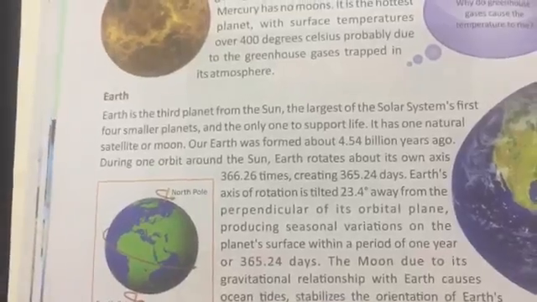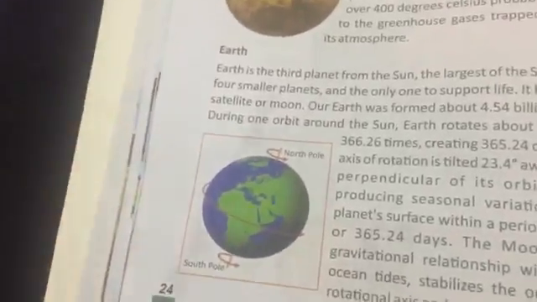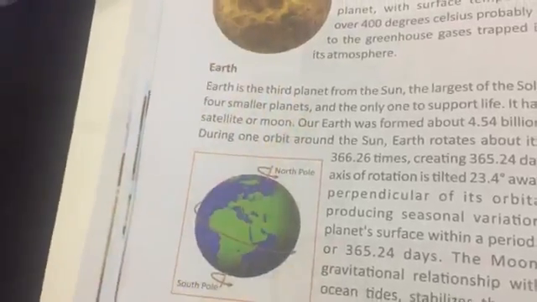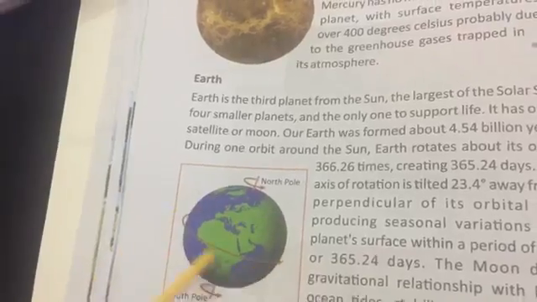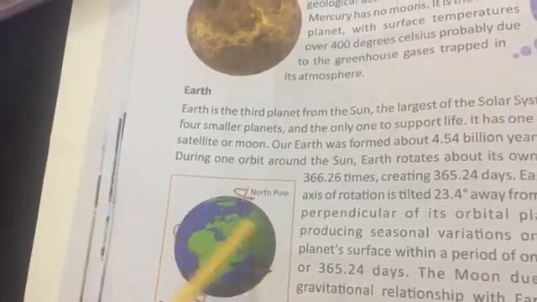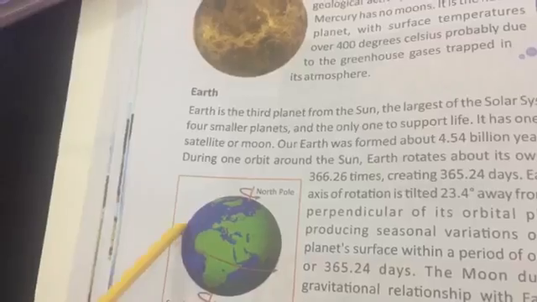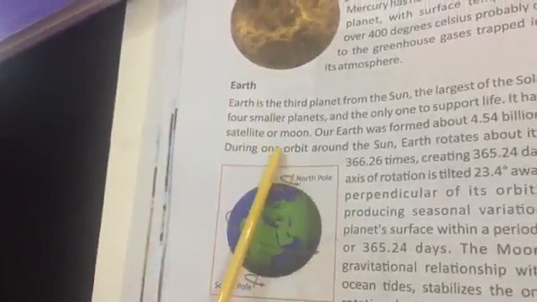Earth's axis of rotation is tilted 23.4 degrees away from the perpendicular of its orbital plane. Now what does it mean? It means that the Earth is rotating like this, but the axis it has is a bit tilted.